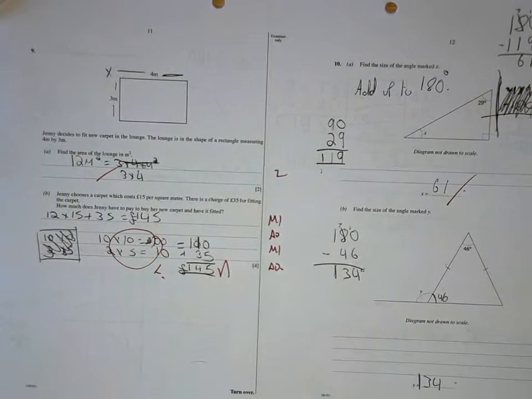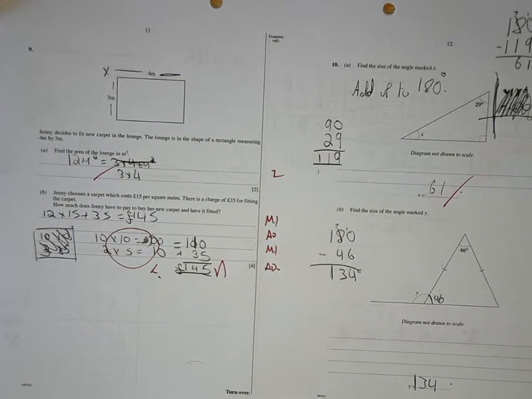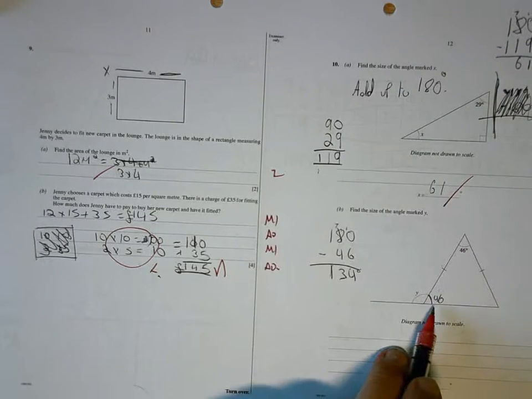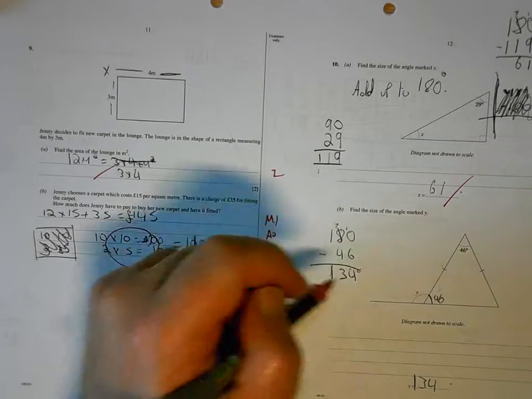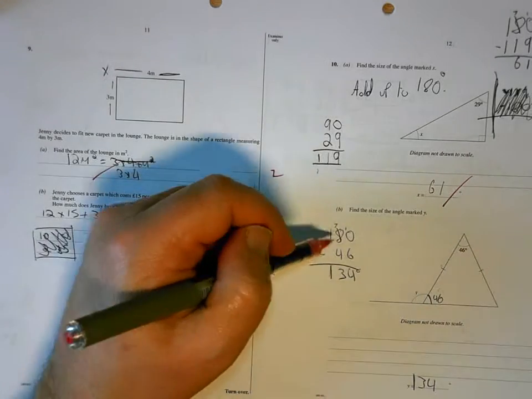61 degrees is correct, so you get your 2 marks for that. That isn't 96 or 46 for that matter.